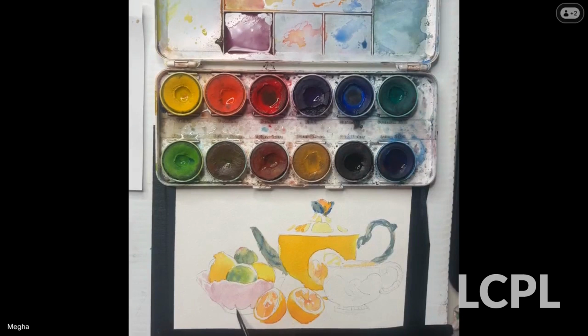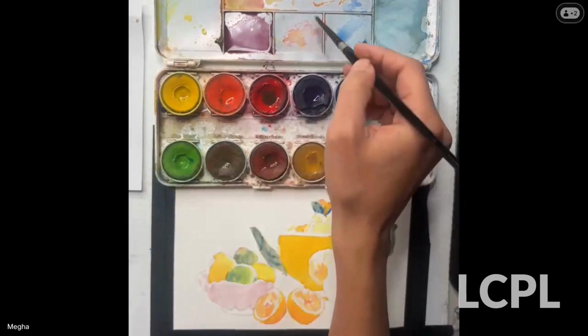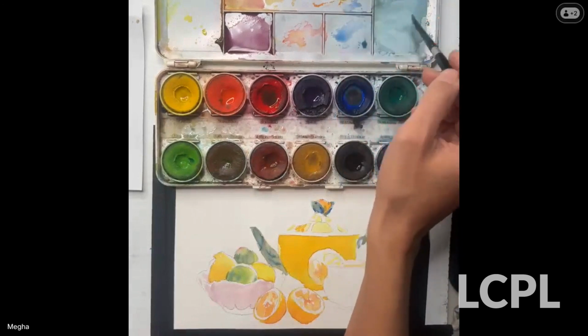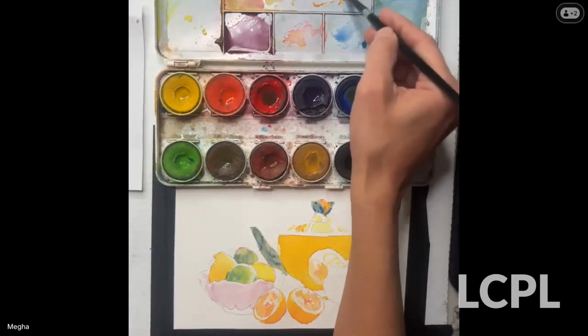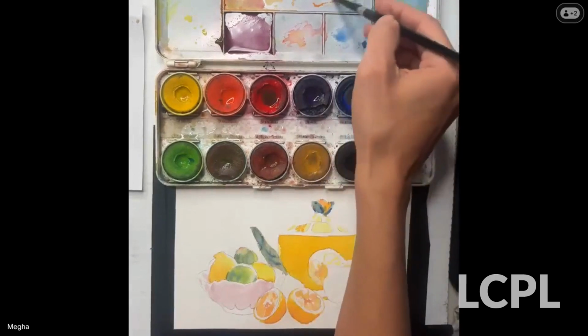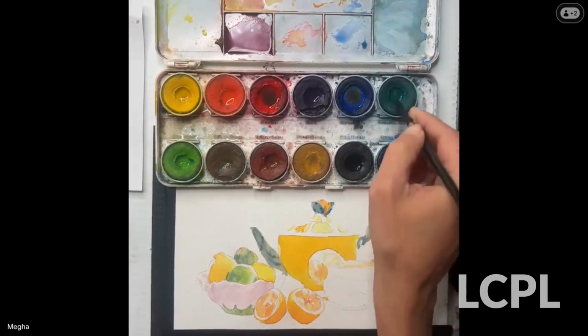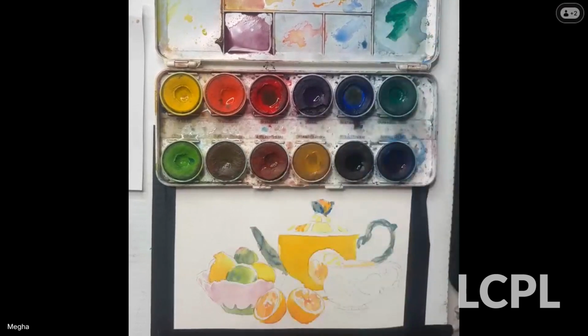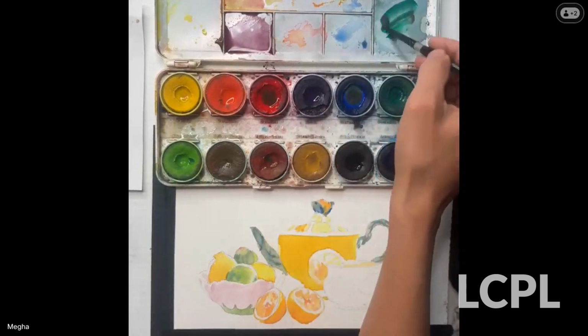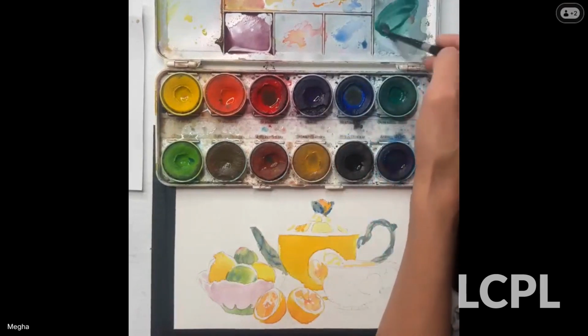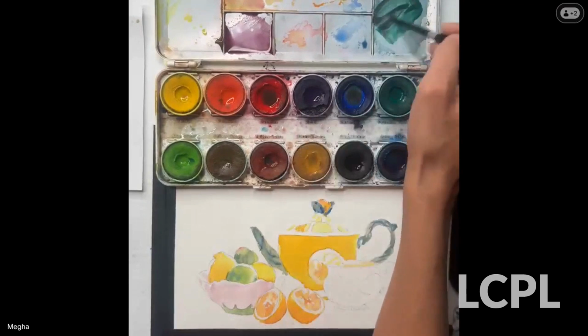While this is drying, we can go ahead and paint these greens. This is again too acidic. I'm going to add a little bit of blue, but keeping it light. Same, adding a little bit of brown and blue to this green to tone it down slightly.